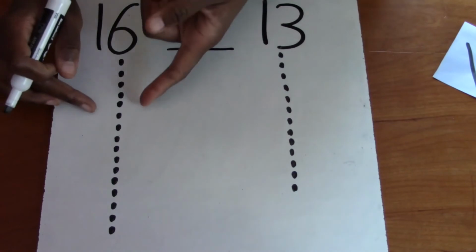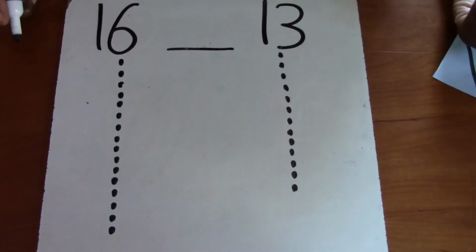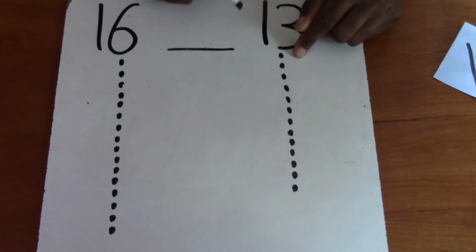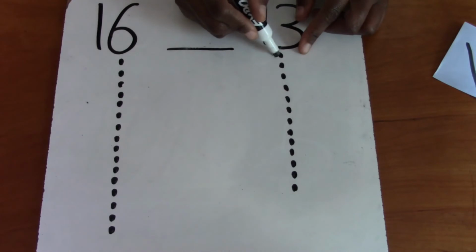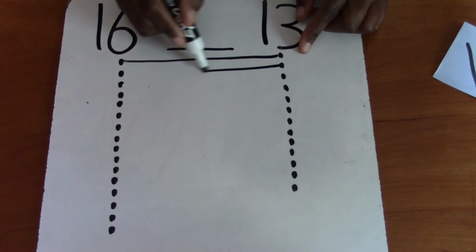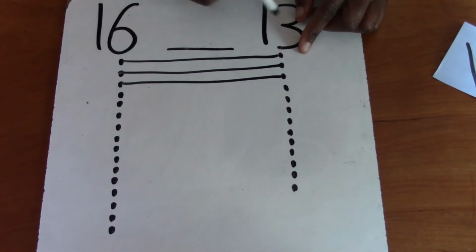Now it looks like this line is longer than this line, but that could have just been the way I drew my dots. So what I'm going to do, I'm going to partner each one of these up. So these two are going to be partners. They both have 1. They both have 2. They both have 3.